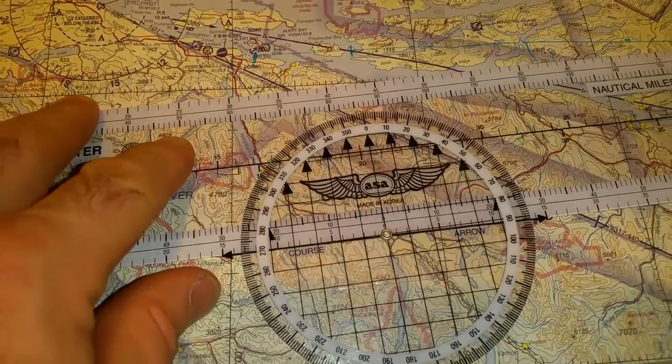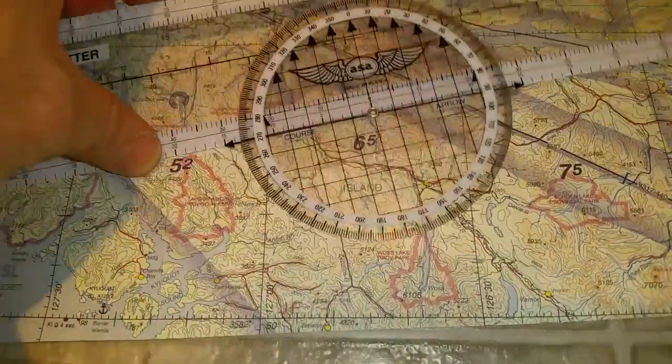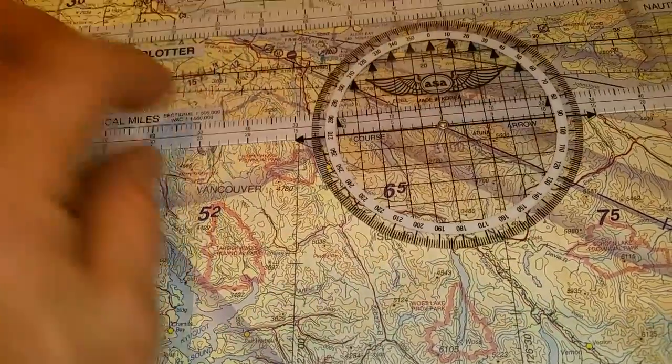I need the track, so the direction I'm going to, and for that I'm using this kind of angle calculator.